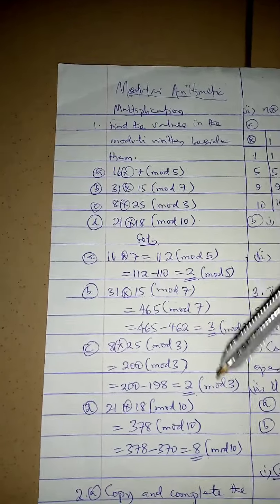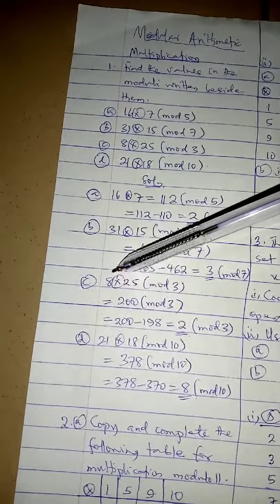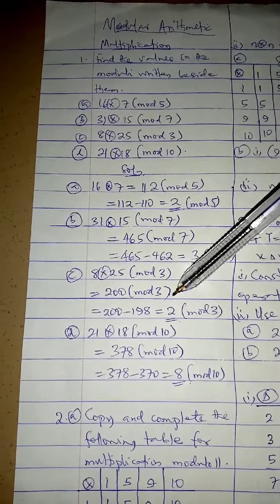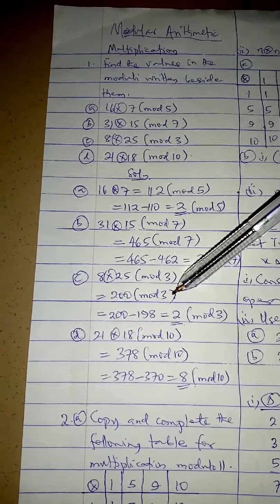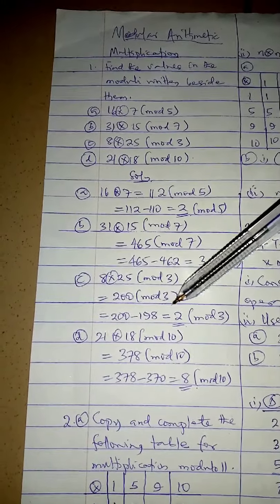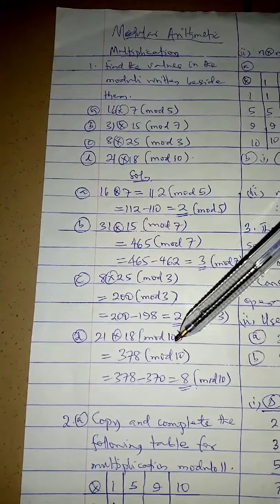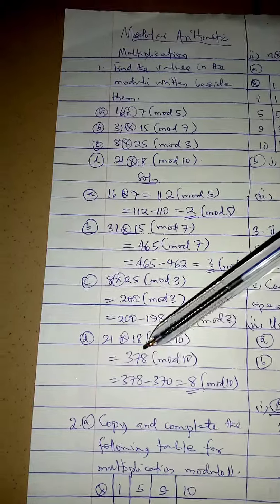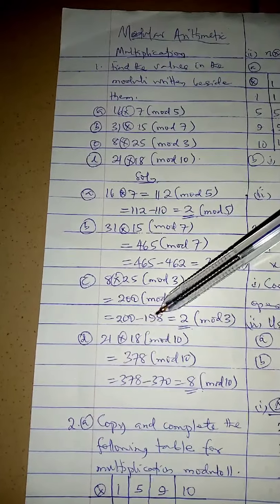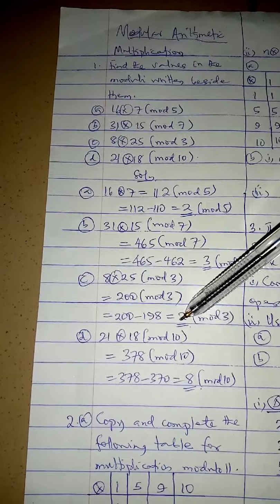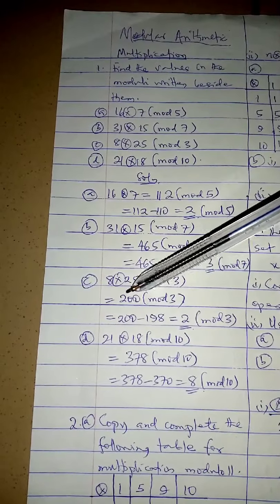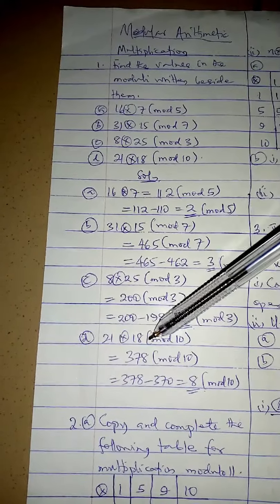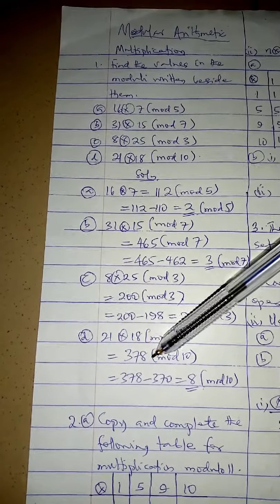Write down the remainder. The remainder is 3. That's another method. For C, 8 times 25 is 200. In mod 3, you look for that number that 3 will divide, and when you subtract it from 200, your answer will be less than 3. That number is 198. Remove it from 200 and you have 2. Or use 3 to divide 200. Write down your remainder.